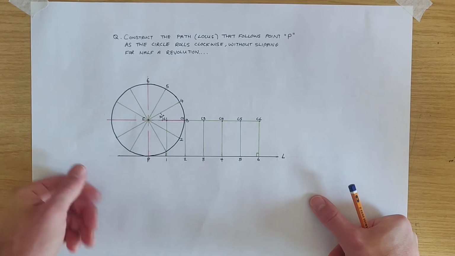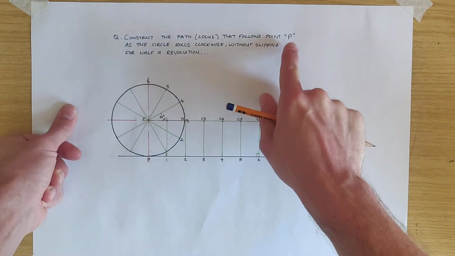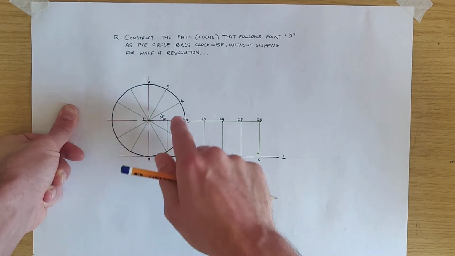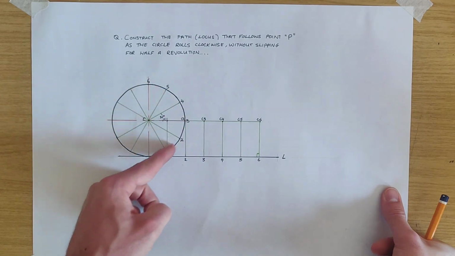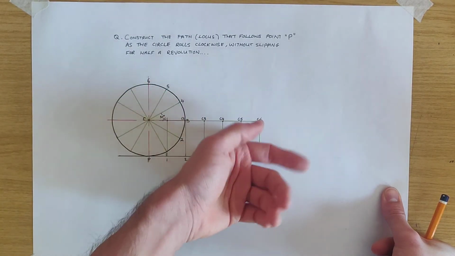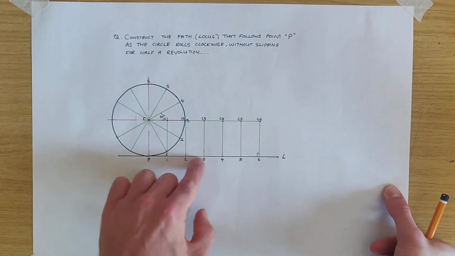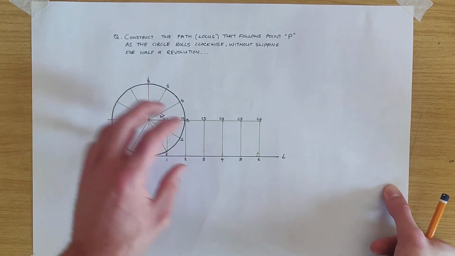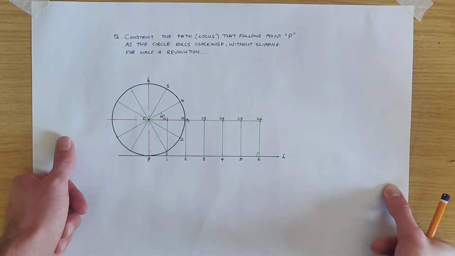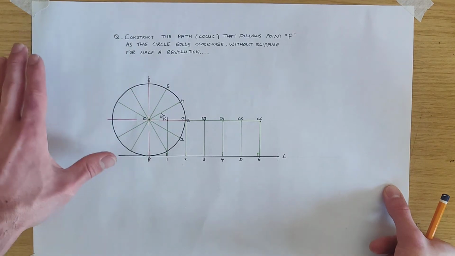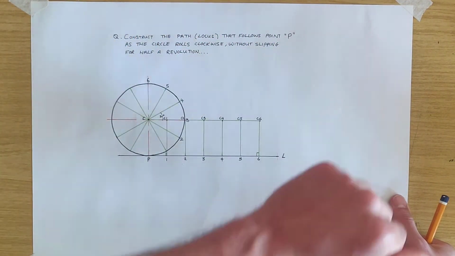So for this question, it says construct the path of a locus that follows point P. Point P is down here, as the circle rolls clockwise, meaning it rolls around to the right, so it's going to be rolling around this way without slipping. Without slipping means that the circle does not move from that fixed line, doesn't go up or jump or bounce or anything like that, stays on that line. So if you imagine a car driving down a road, there's no potholes, there's no bumps, nothing like that, there's no speeding, and the wheel always stays on the road.